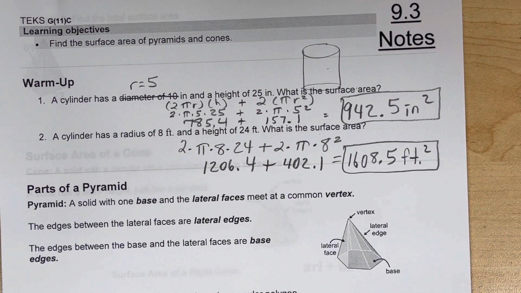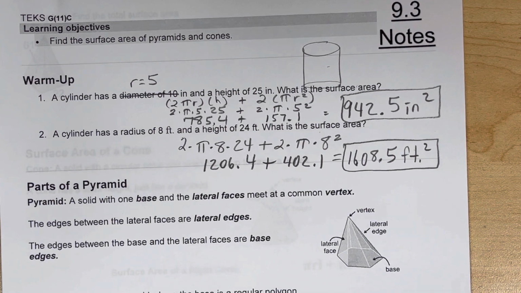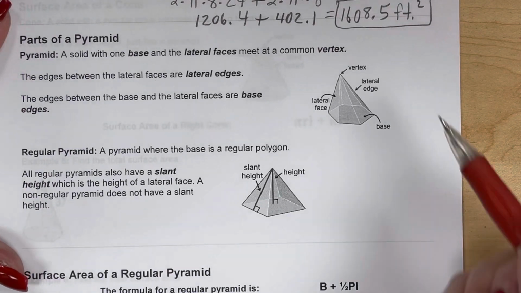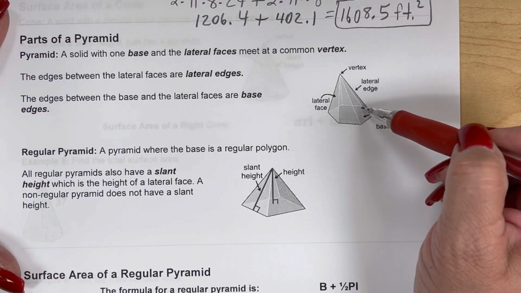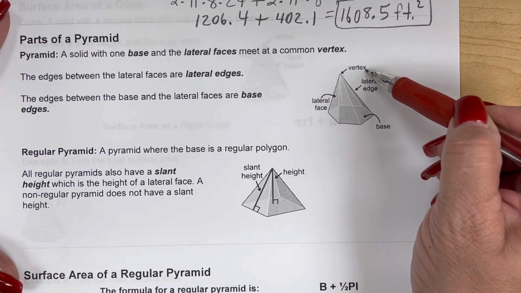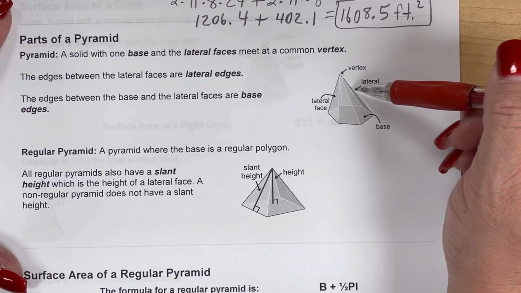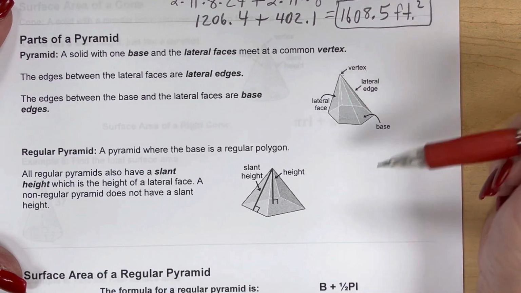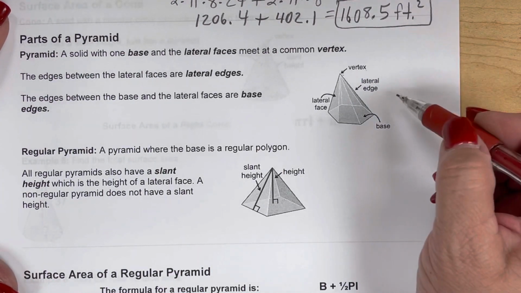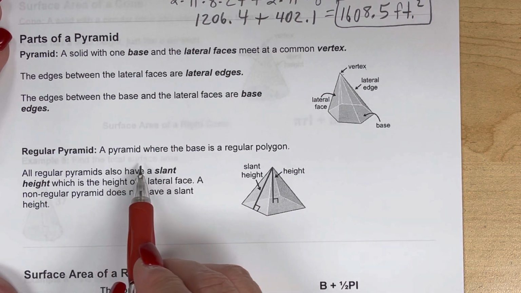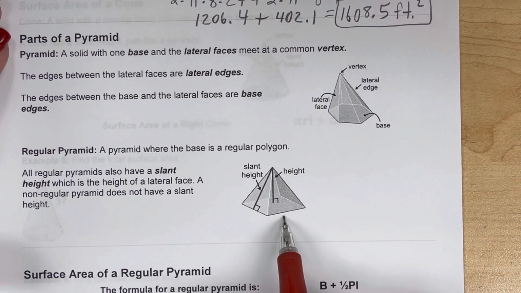All right, let's take a look at this now. I'm going to be doing surface area of pyramids and cones today. So let's just talk a minute about the parts of a pyramid. Just to remind you, the pyramid has one base and then everything goes up to the top at a point, or the vertex. All the lateral faces around, they meet at the edges, and that's a pyramid. Now, a regular pyramid is when the base is a regular polygon.